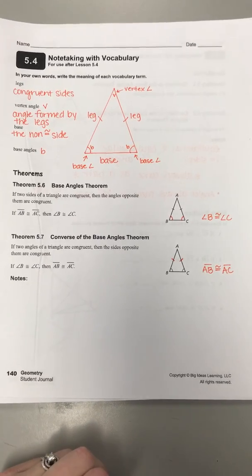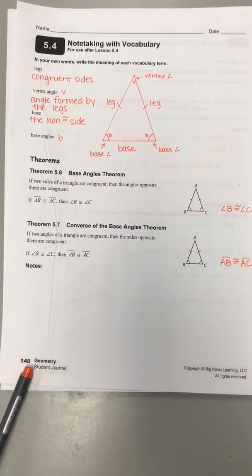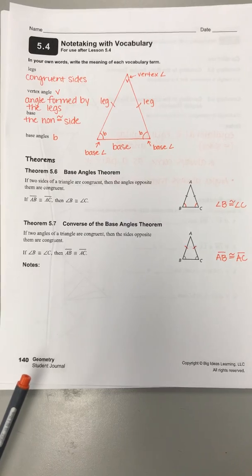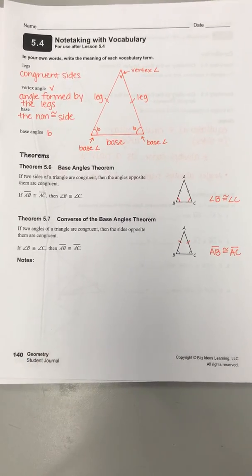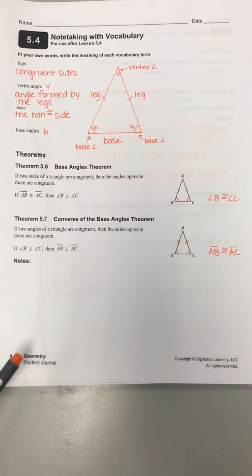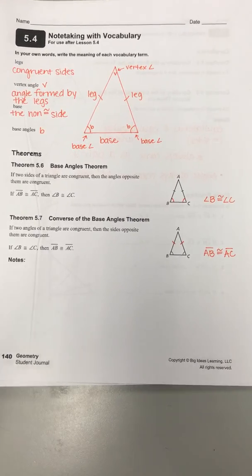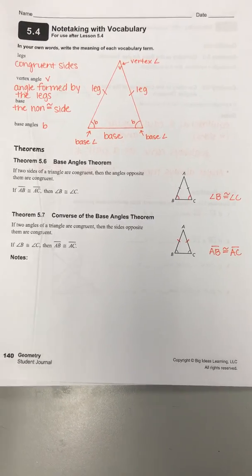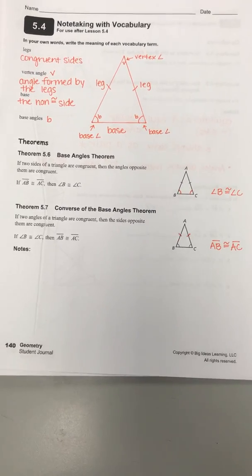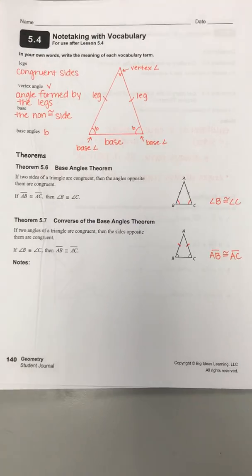So these are 5.4 notes, which you'll notice is on page 140 in your student journal. Make sure you're on page 140 in your student journal, and this is where you can write all this stuff down. Pause me, rewind me, play me again, do what you got to do to make sure that you are able to get all these notes down and that you understand them.